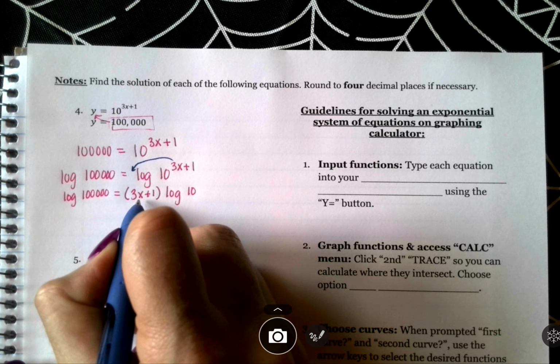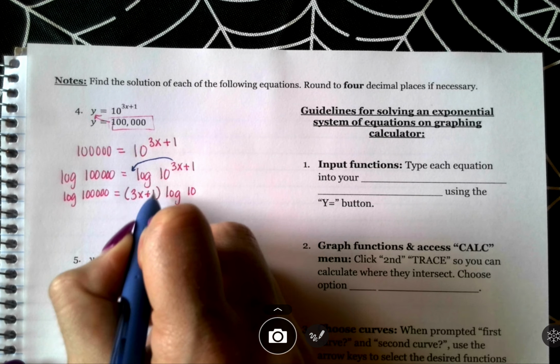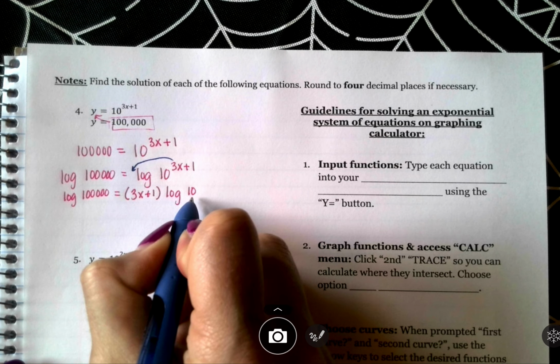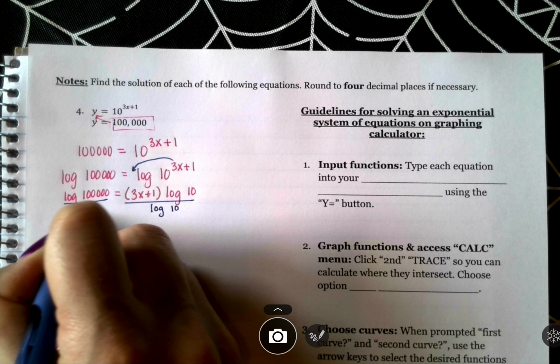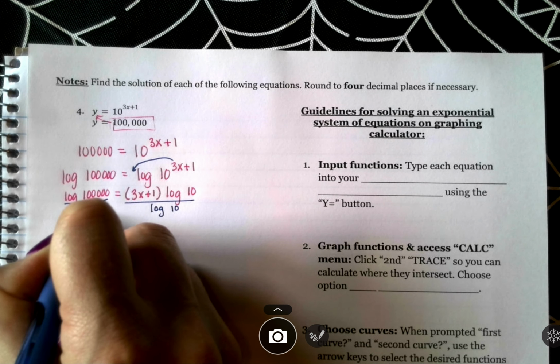So here I want to get my variable by itself, but it's in these parentheses, so I have to get rid of log of 10 first. So I'm going to divide both sides by log of 10. Log of 10 divided by log of 10 cancels, so I want to do this in my calculator. So I have log of 100,000 divided by log of 10, and I get 5.